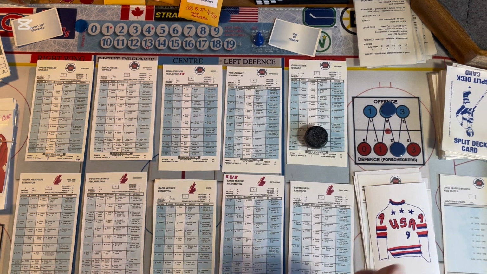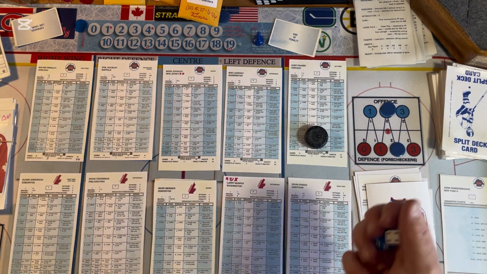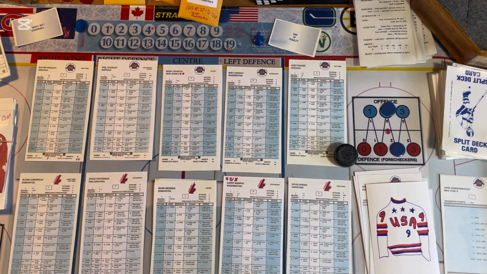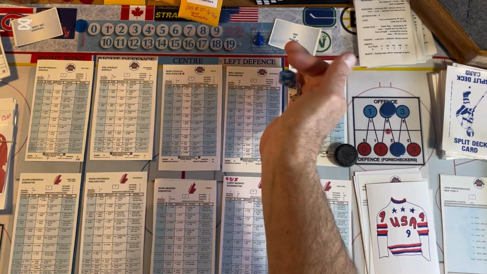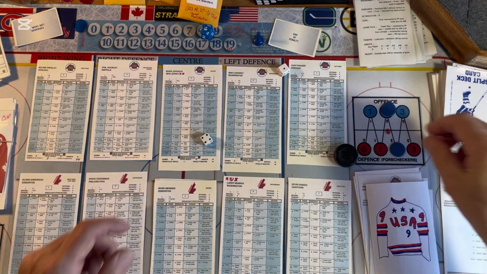Former Vancouver Canuck. Inside, intimidate with Dineen, 1-6. He's a B. I don't think they want to put U.S. on the power play, so they're going to let him shoot. This is a shot by Fraser. It's a 5. Save.